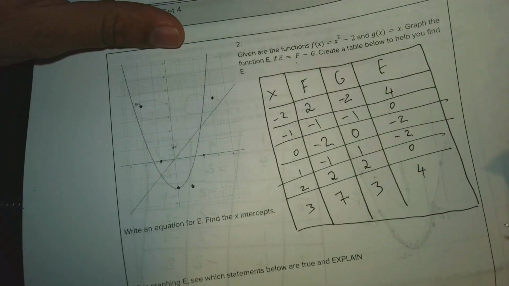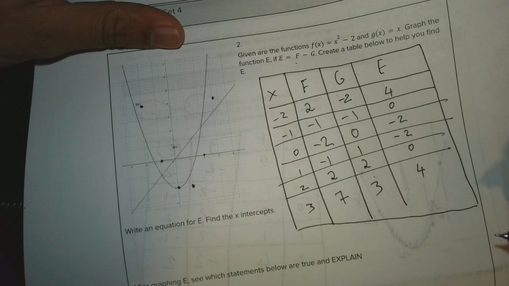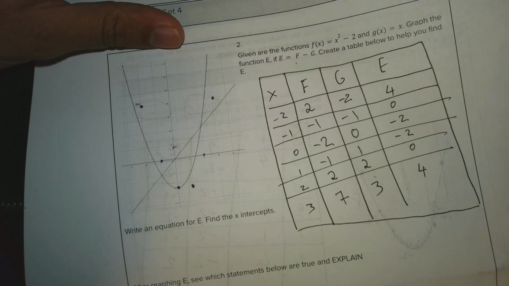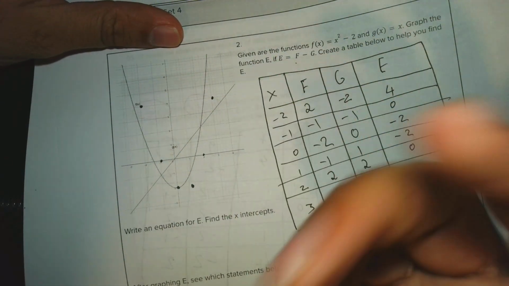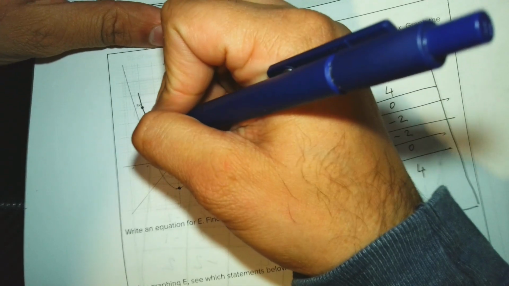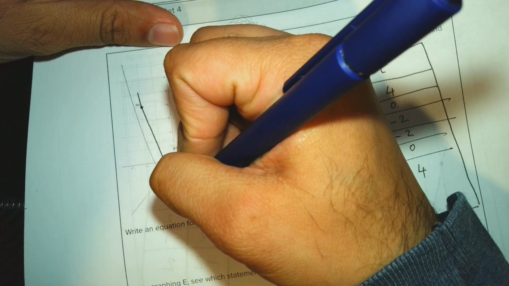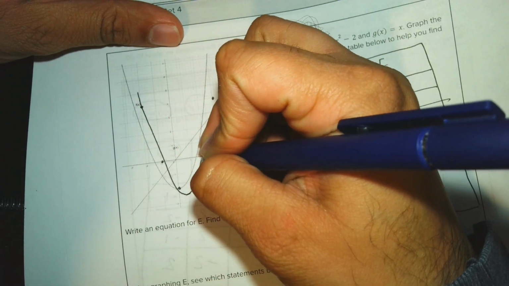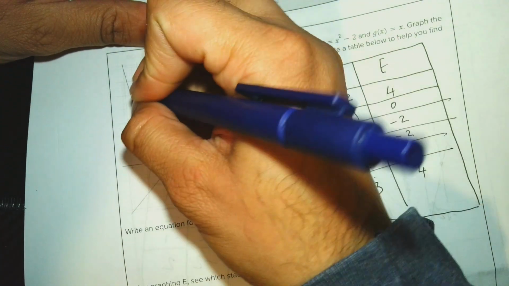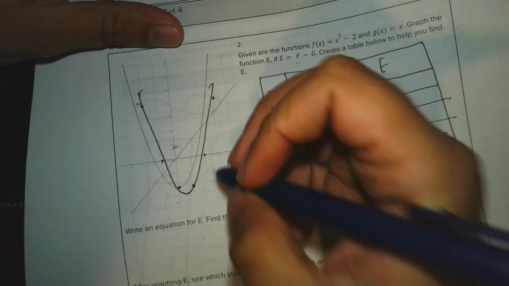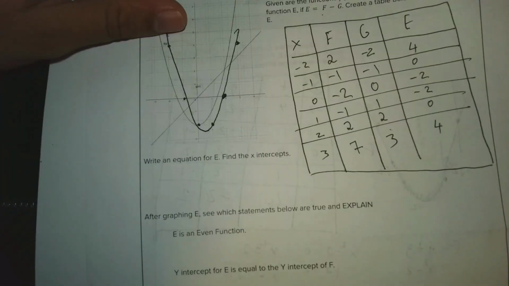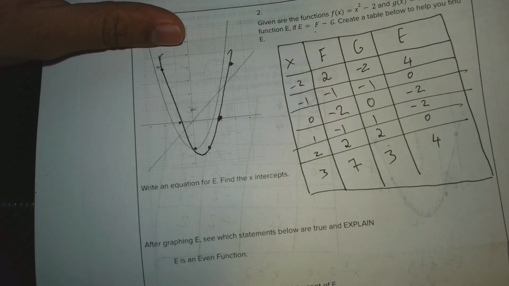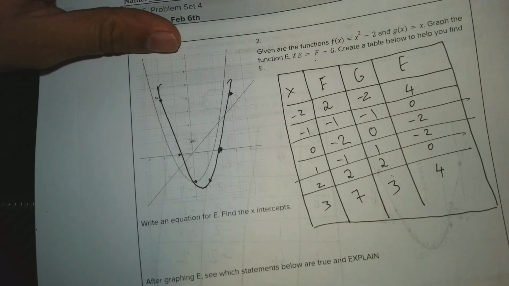So I'm just going to graph it and eyeball the graph, and connect the points is what I'm going to do. I know it's something like this, and it's going through these points right here. Yep. Now let's write the equation for E.